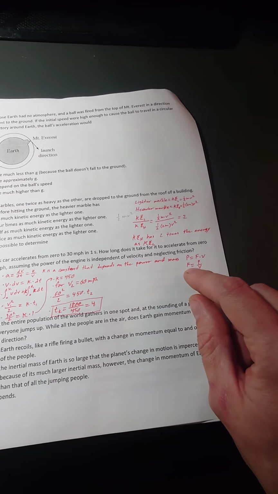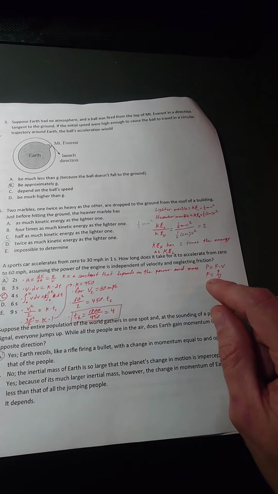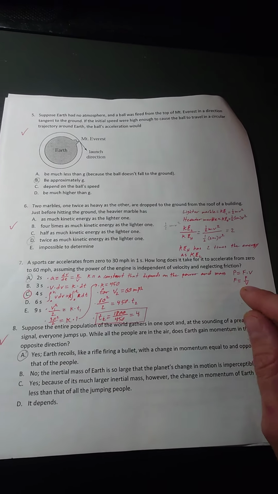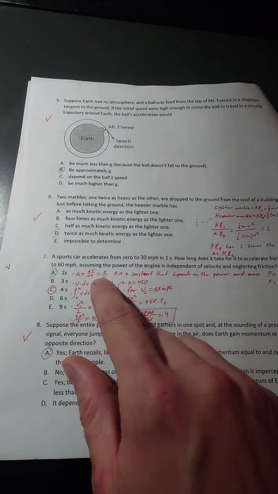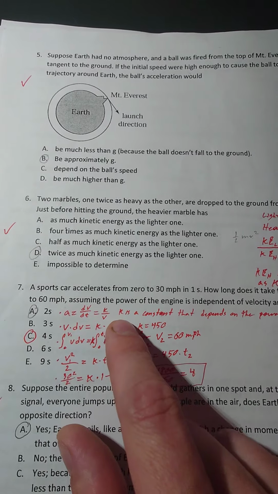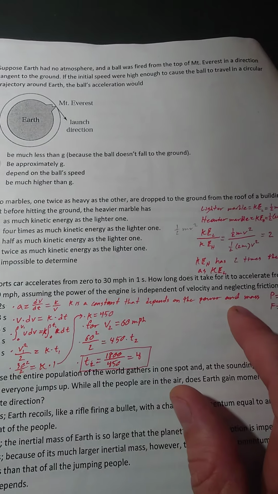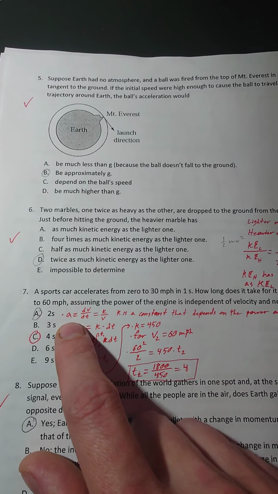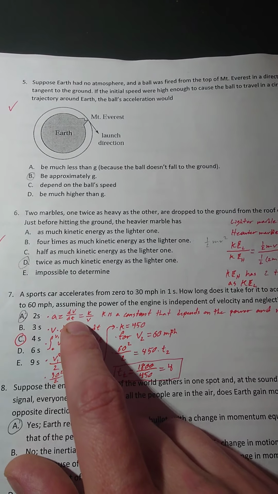We know that all these things equal each other. So we know that the force equals power over velocity. And I just substituted power as k. K is a constant that depends on the power and mass. Basically, I wrote it down as a differential equation. a equals dv over dt, and that equals k over v.